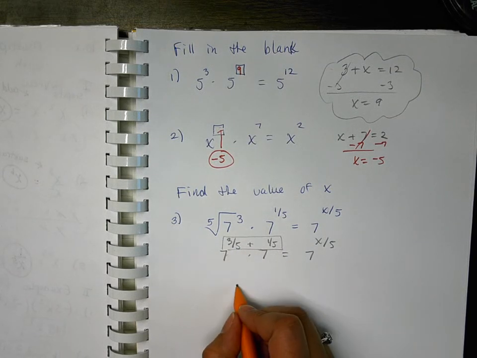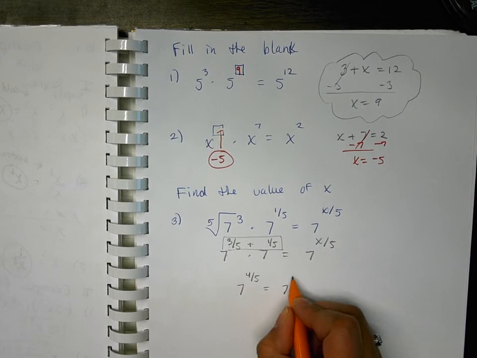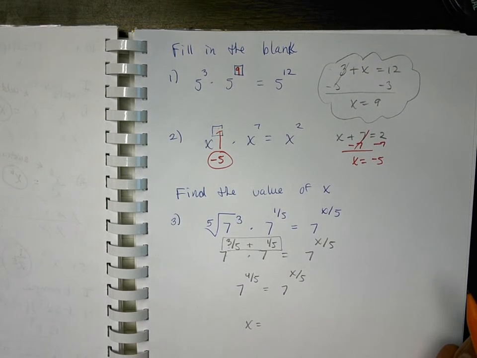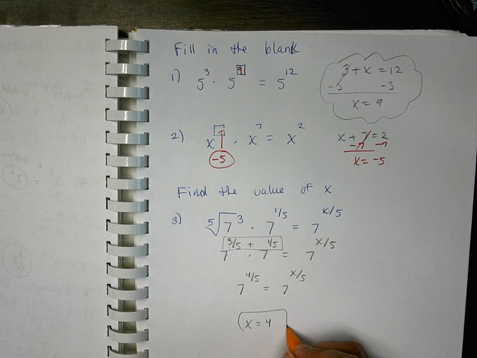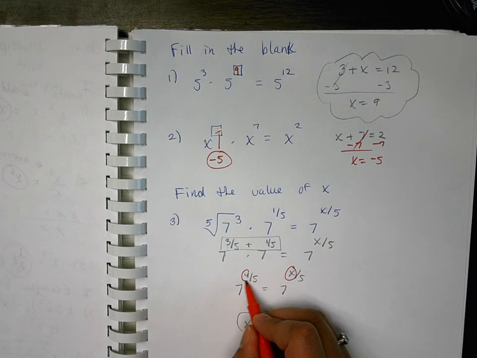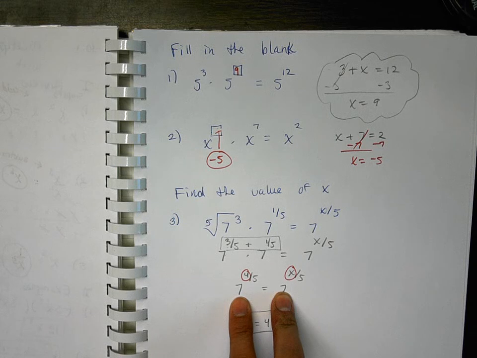So what is it? 7 to the 4/5 equals 7 to the x fifth. Anybody have it? x equals 4. Right? What over 5 equals 4 over 5? Do you see that x is 4? Yes? And why does that work? Because the bases are the same. All right, questions?